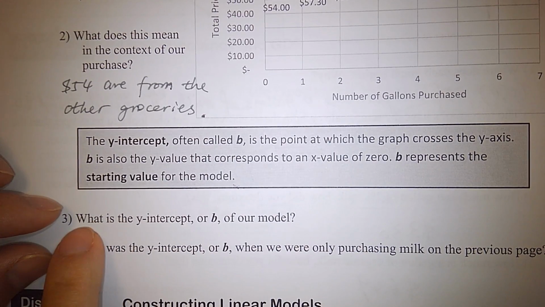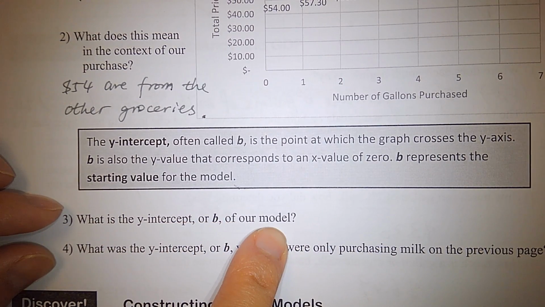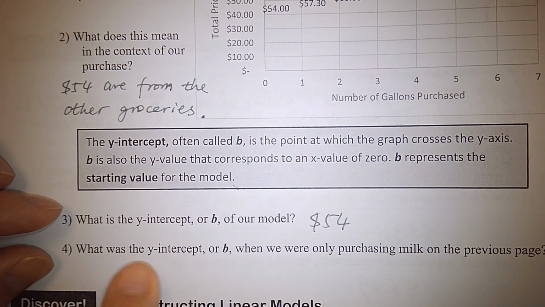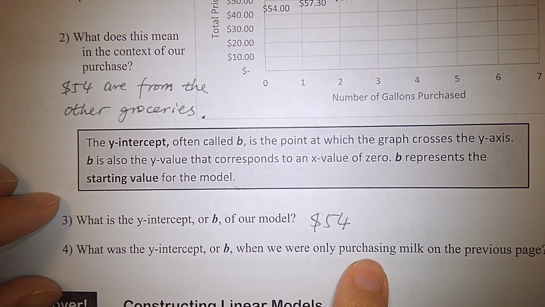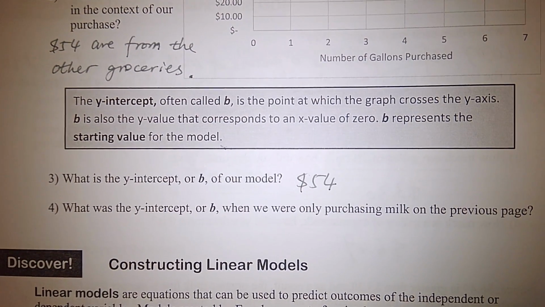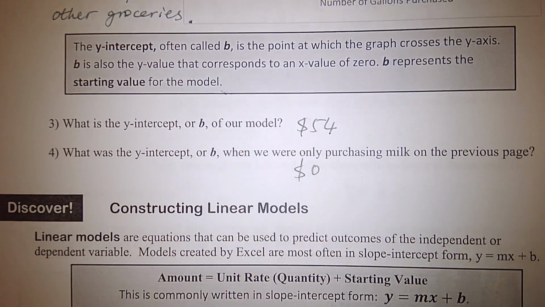So questions 3 and 4, what is the y-intercept or b of this model? What is that? $54, right? And on the previous page, when we were only purchasing milk, what was the y-intercept? What was the y value? $0. Yeah, you guys. Okay, good.